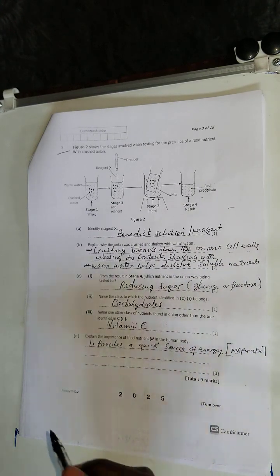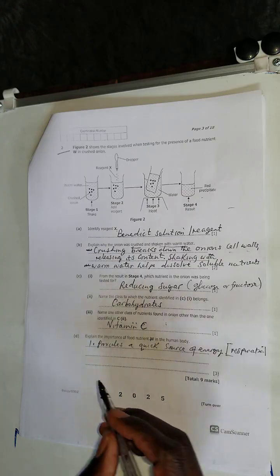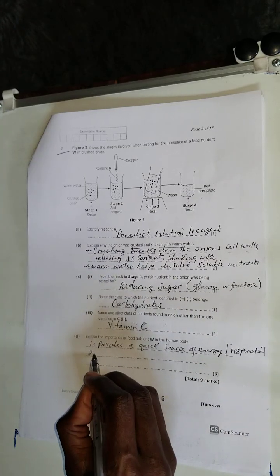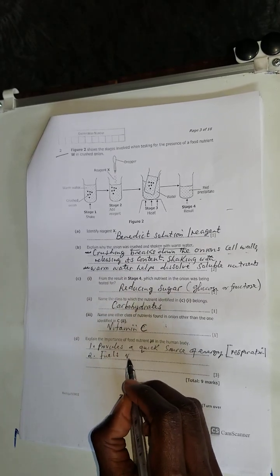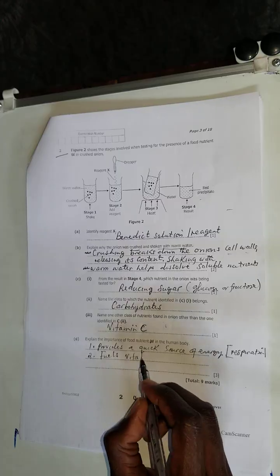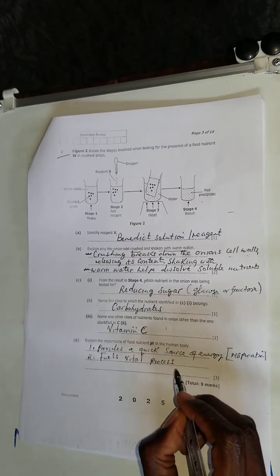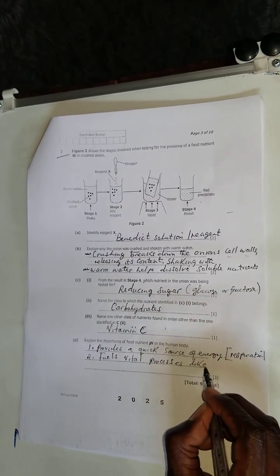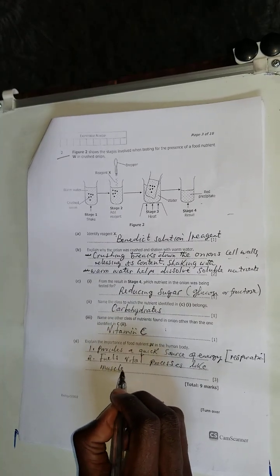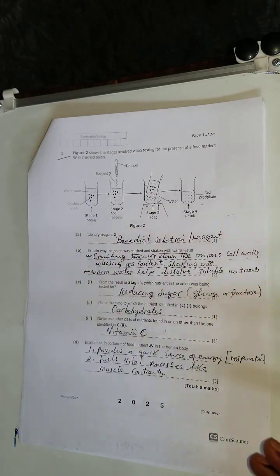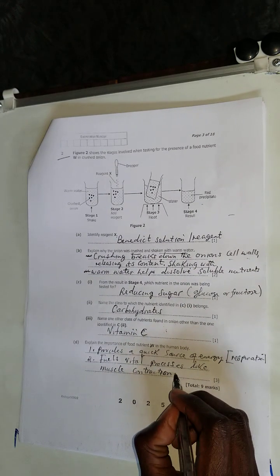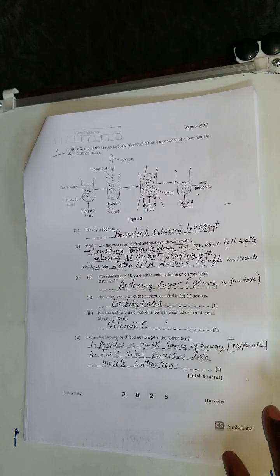Apart from that, sugars fuel vital processes like muscle contractions, brain activities, and other metabolic reactions that take place inside the body. So that is what you need to remember.